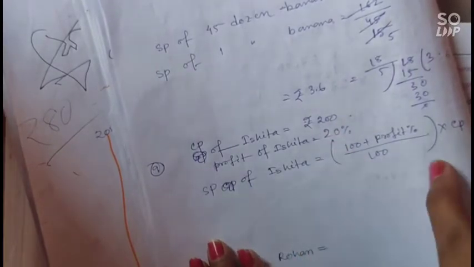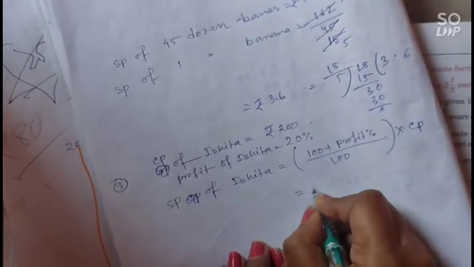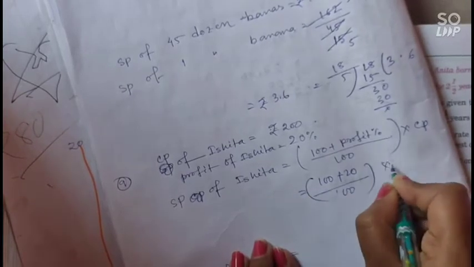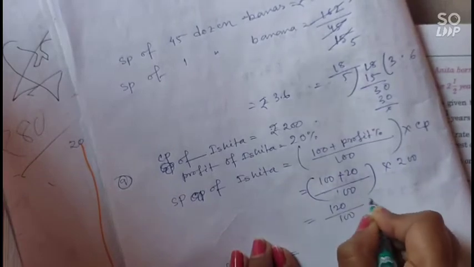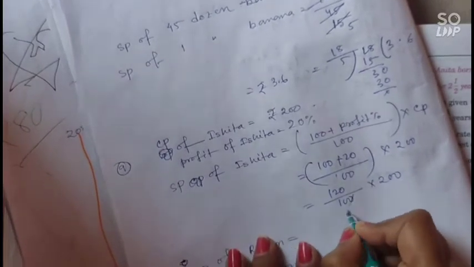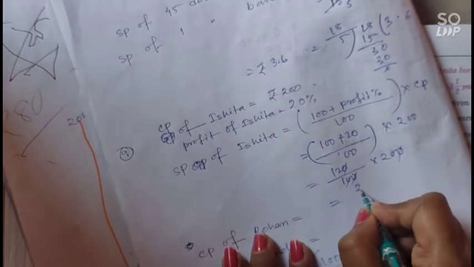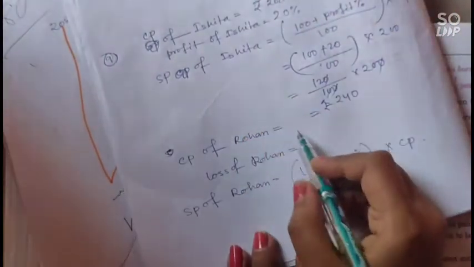So selling price of Ishita will be 100 plus profit percent by 100 into CP. So 100 plus 20 by 100 into 200, that is 120 by 100 into 200. 0 can be cancelled. So this will be 240 rupees. This will be the selling price of Ishita.